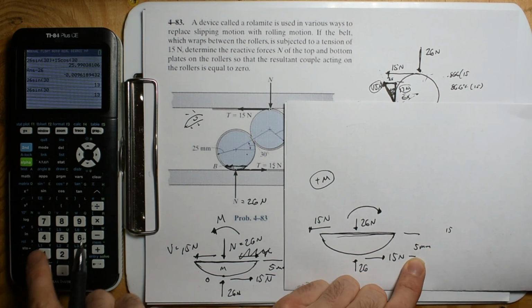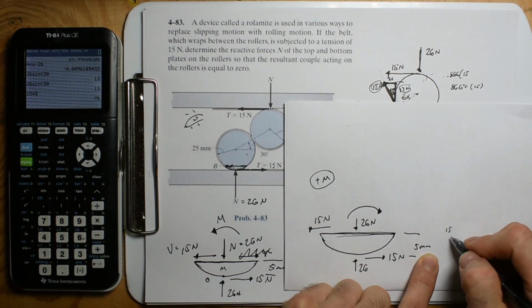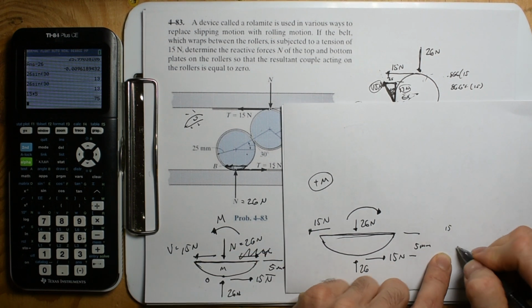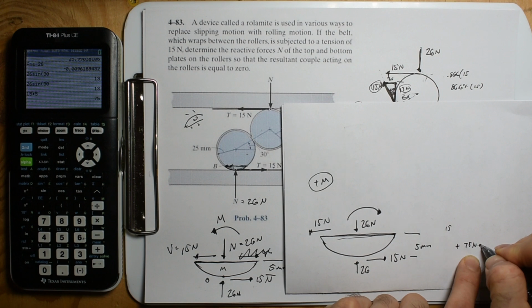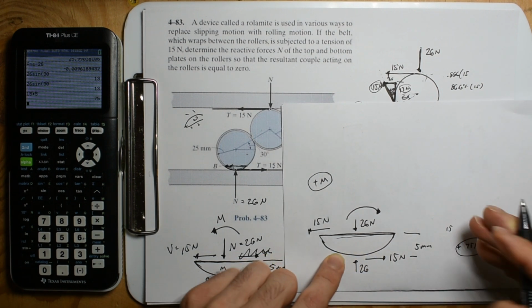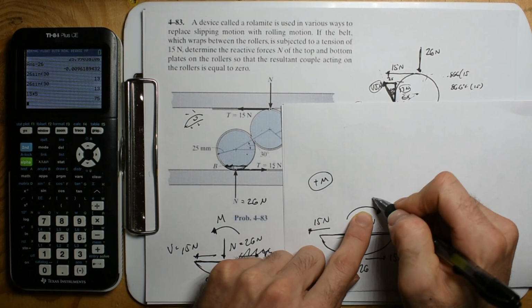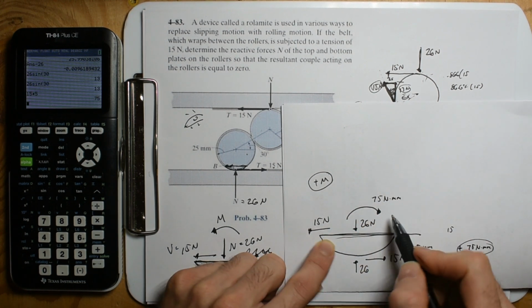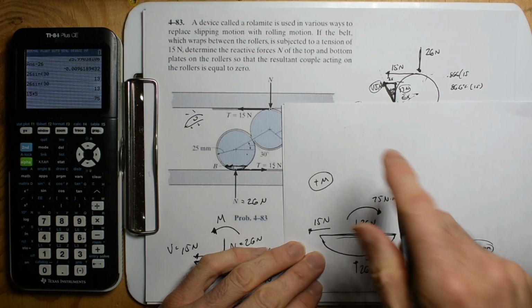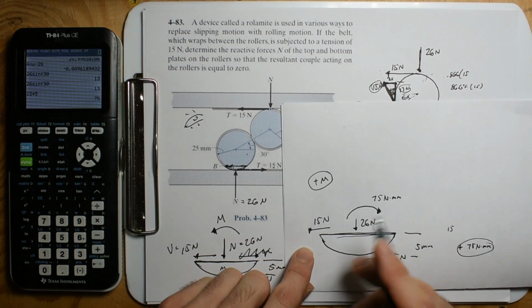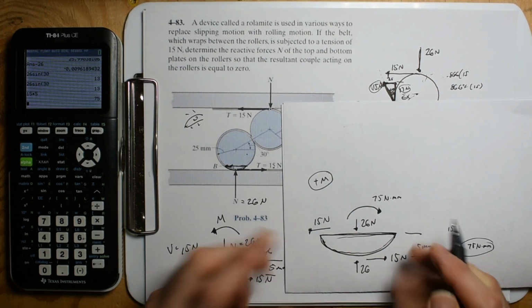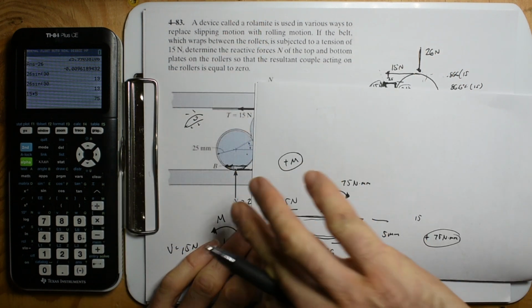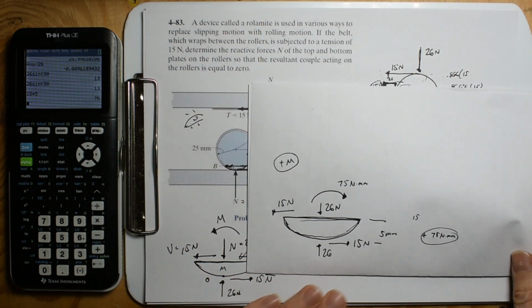Oh man, it's hard for me to do math. That's 75. So this torque generates a positive 75 Newton millimeter torque. And so we have to couple that with a negative 75 Newton millimeter torque. So that is the torque in the opposite direction that makes this chunk not flying through space this way, and it's not rotating. So that's pretty cool.